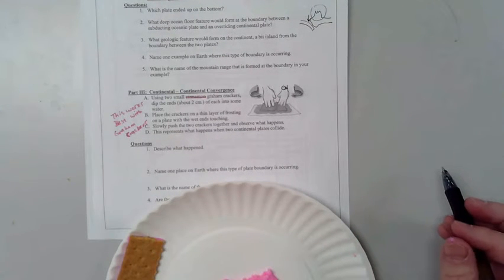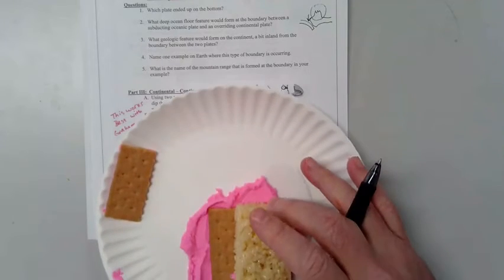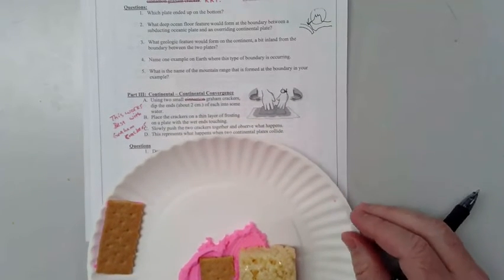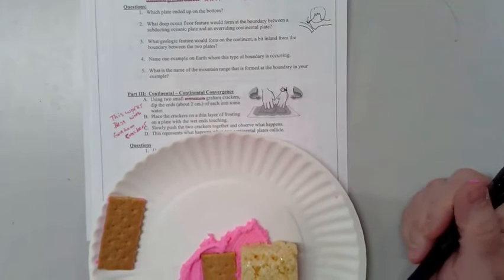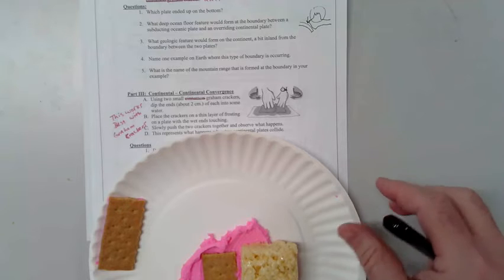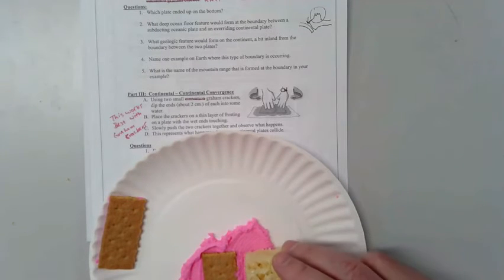using two small cinnamon graham crackers. Now I crossed out the word cinnamon because I didn't have any cinnamon crackers. And what we're showing in this one would be continental convergence. Okay, so continental convergence, what we're showing here are two continents colliding. Well, it's kind of hard to do.